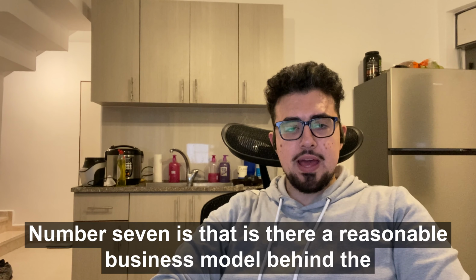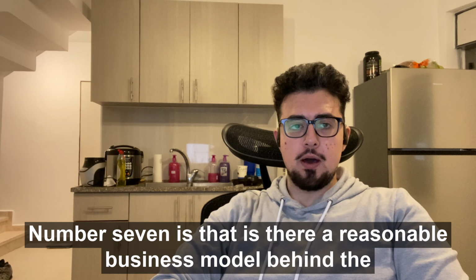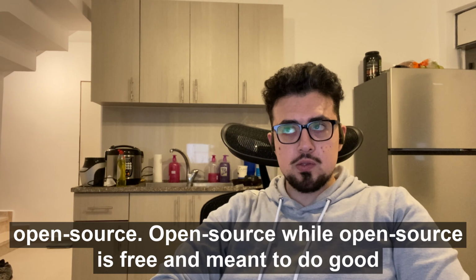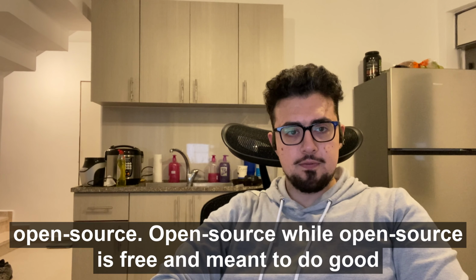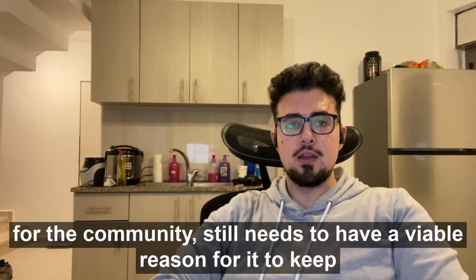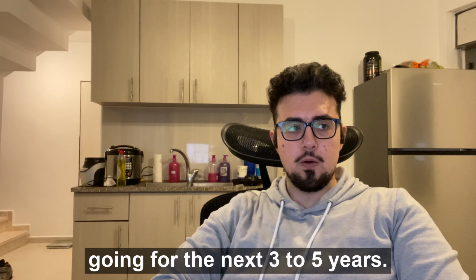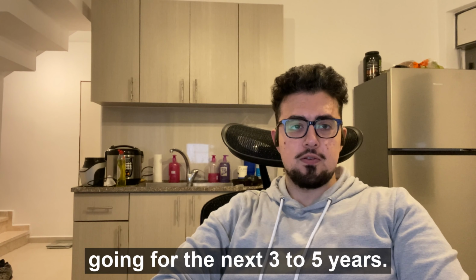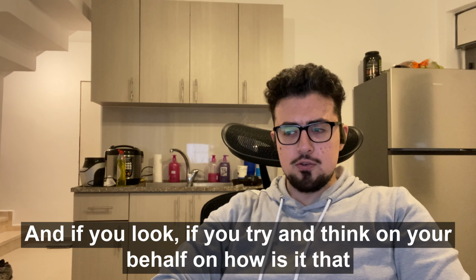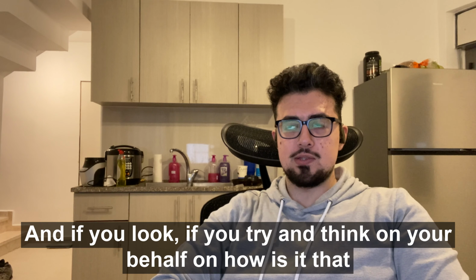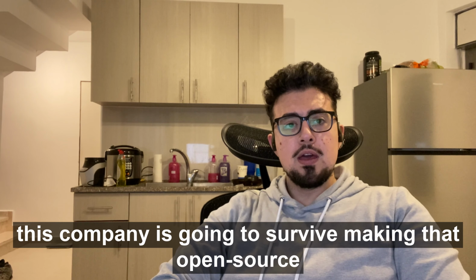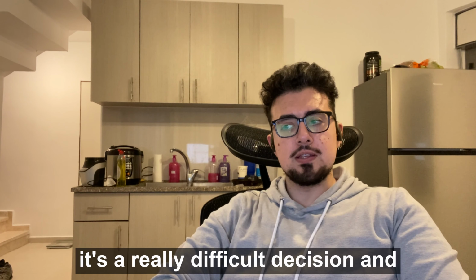Number 7 is, is there a reasonable business model behind the open source? While open source is free and meant to do good for the community, it still needs to have a viable reason for it to keep going for the next 3 to 5 years. And if you try and think on your behalf how this company is going to survive making that open source, it's a really difficult decision.